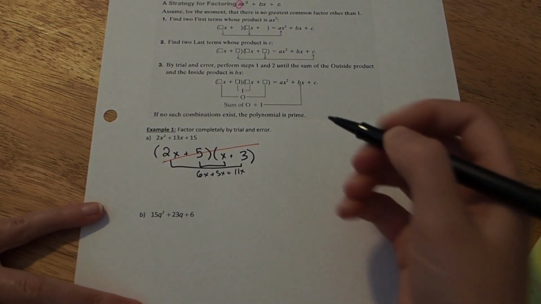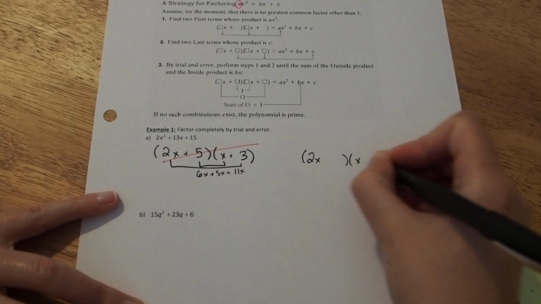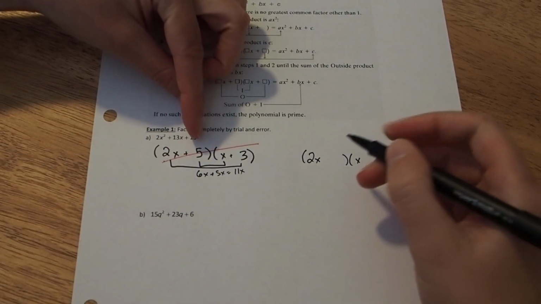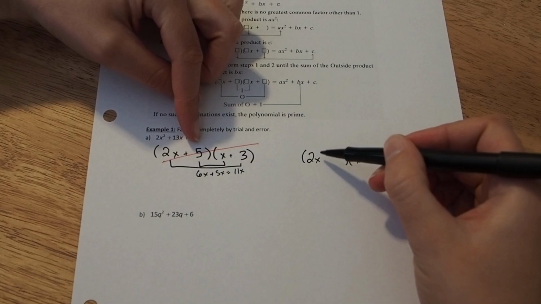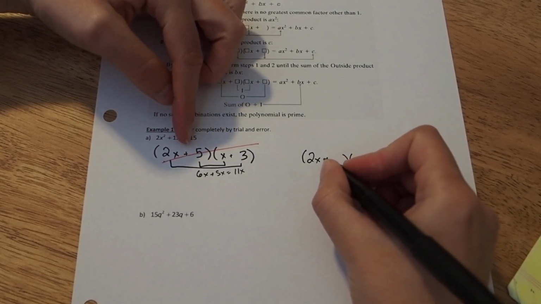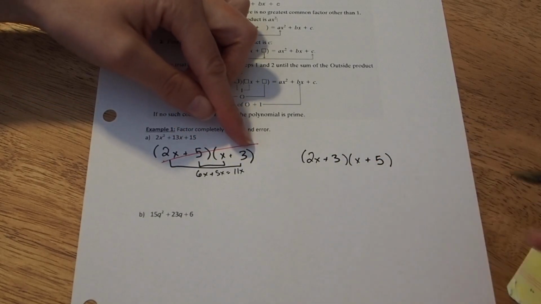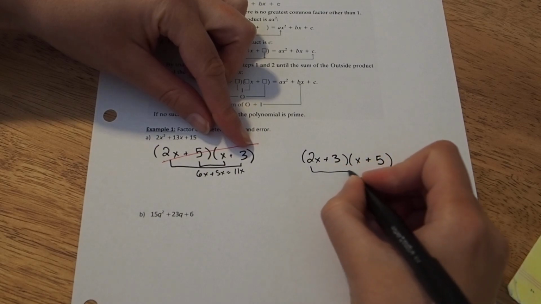All right, so if I try again, another option would be keeping the 2x and x for the first term. Now, because the first term is different, order matters. So having 2x plus 3 is different from 2x plus 5. So we're going to try the same two numbers, 3 and 5, in the opposite order and see if this was more productive.